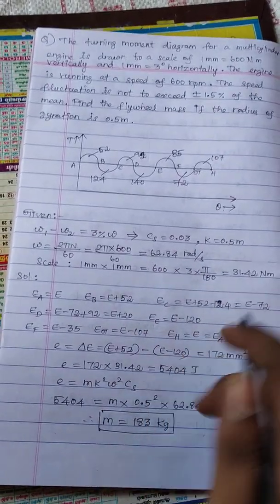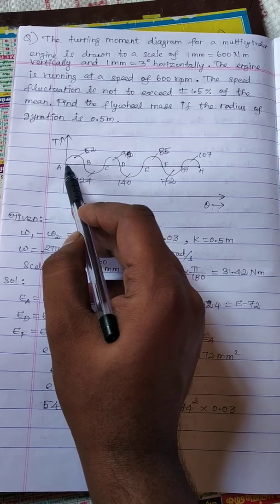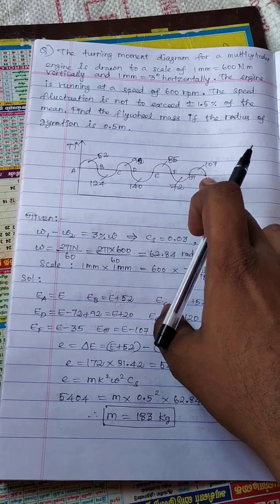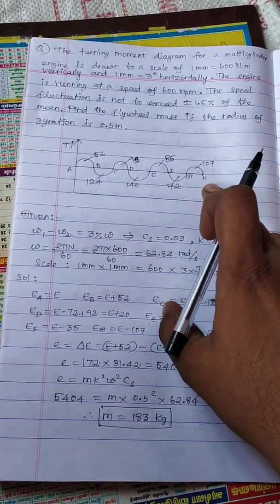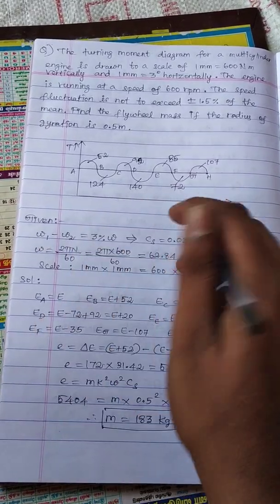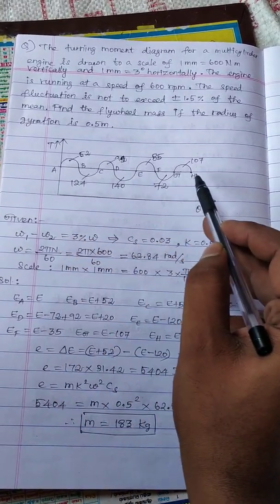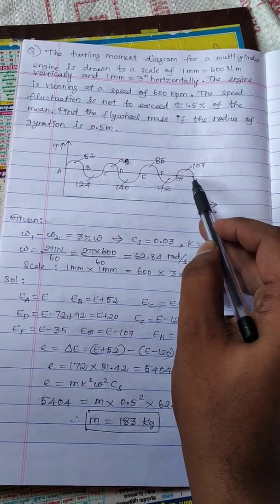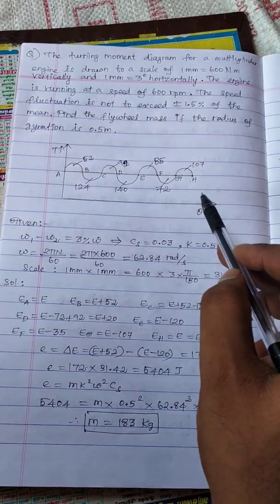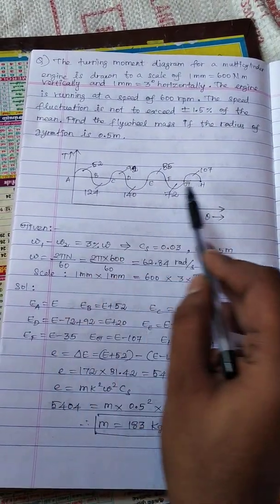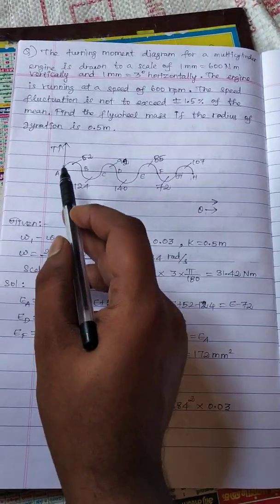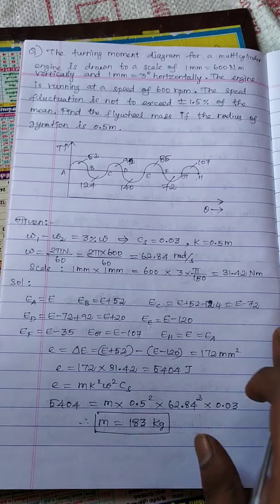Here, if you take point A, energy at point A is E. The cycle is completed at point H, so energy at point H is also E. This line is known as the mean energy line. For the continuous running of this cycle, this mean energy is required, in the same way as mean torque is required for the continuous rotation of the cycle. So energy at A and energy at H is the same.